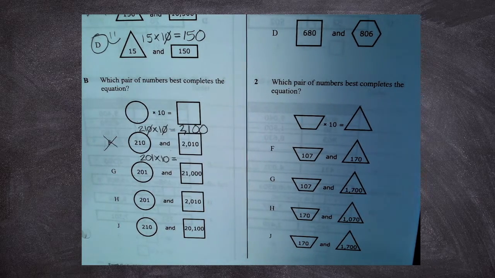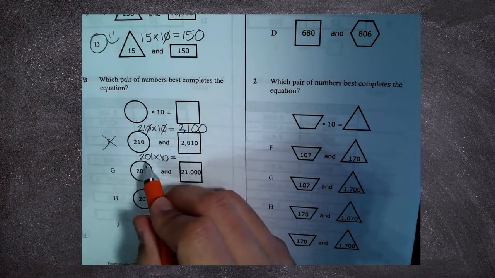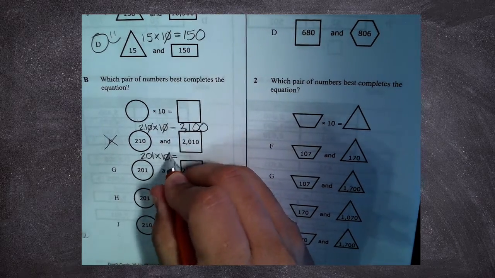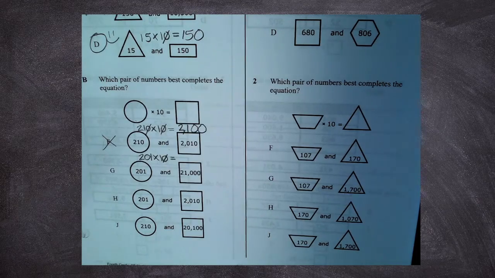Two zeros. For this one, I can only take away 1 zero. Oh, yeah. Because if there's ever a zero in the middle of a number, I can't do anything to it. I can only take away zeros at the end. Okay. Well, I took away the 0. Violet, now I have 201 times 1. What's 201 times 1?